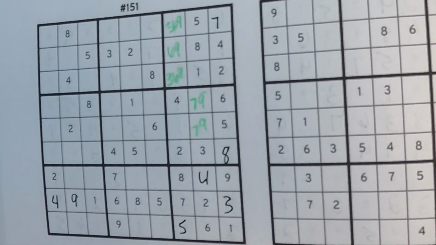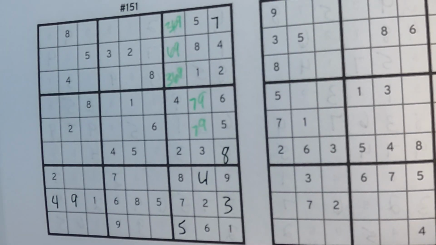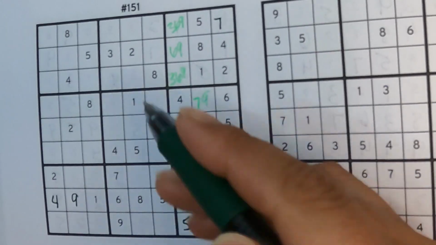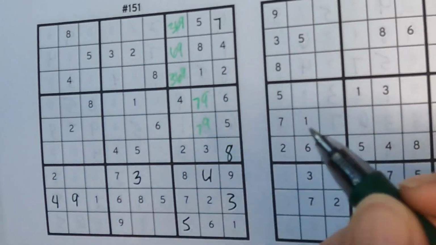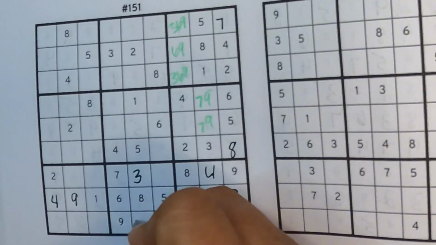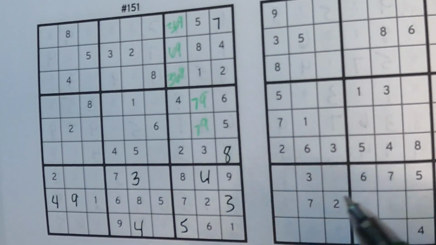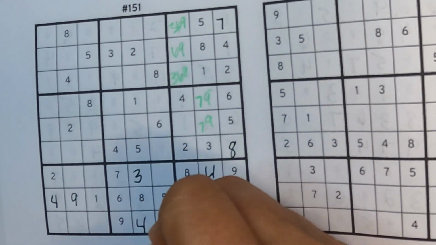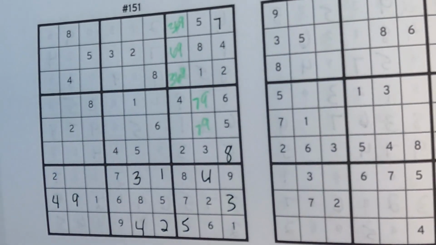For this box, we're missing 1, 2, 3, and 4. We've got 1, 2, and 4 here, so this is our 3. That 1 and 2 means this is our 4. 1 here, so 2, 1.